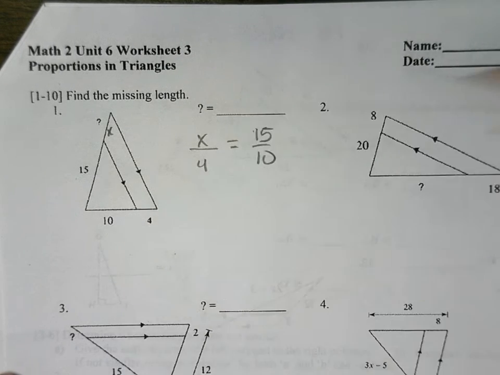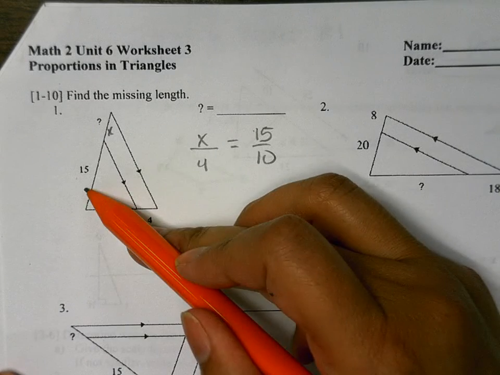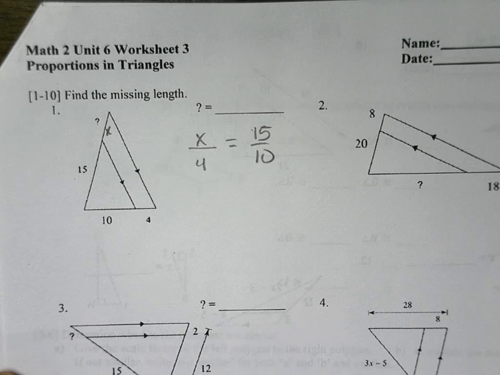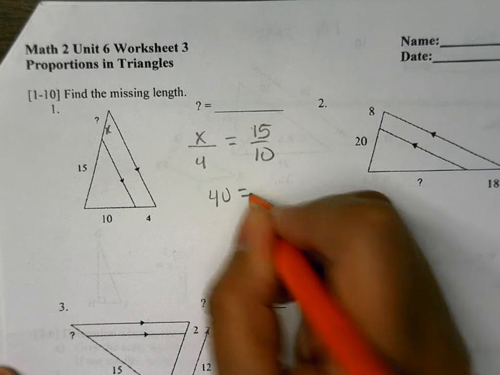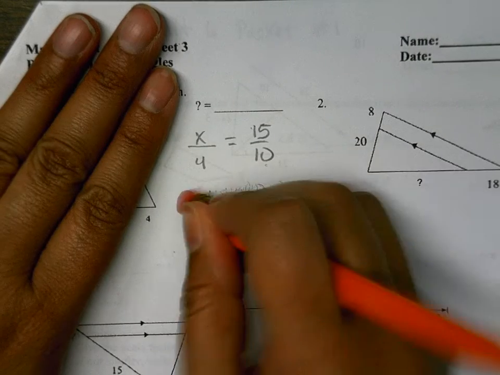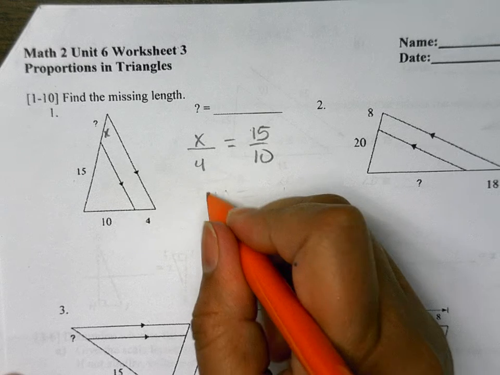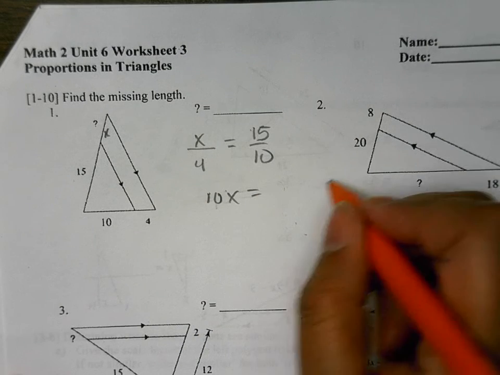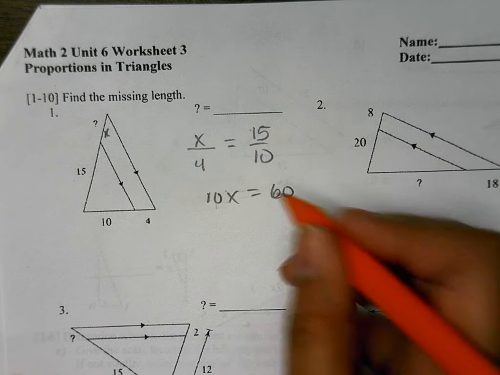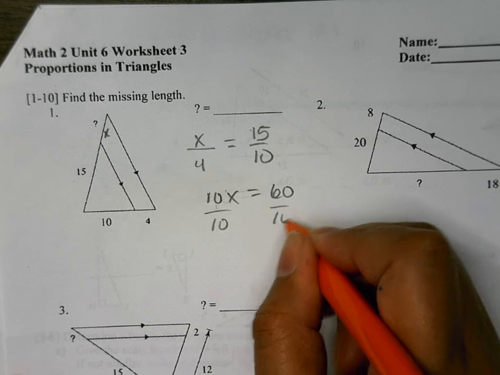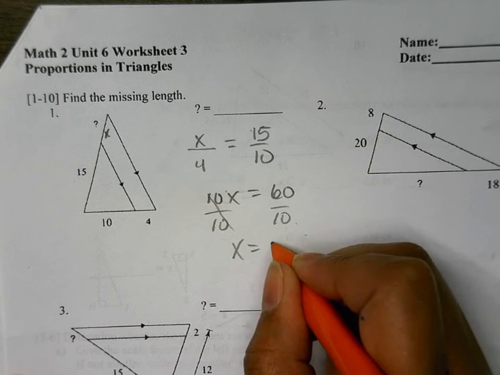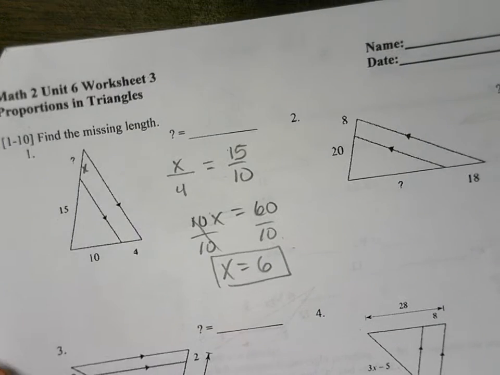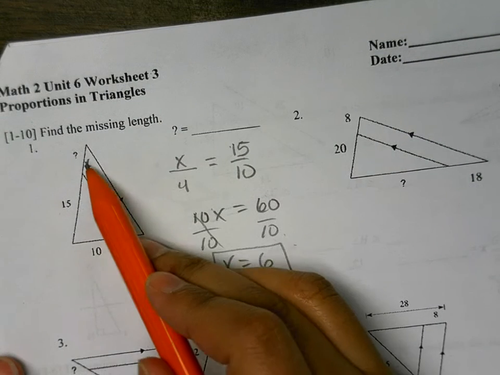Did anybody work ahead of us and do x over 15, 4 over 10? Nobody did it? Okay. What do we get? 10x equals, what's 15 times 4? 60. Divide both sides by 10. What does that give you? X equals 6. Why is there a question mark? Because they're asking you for this. I'm just calling it X.